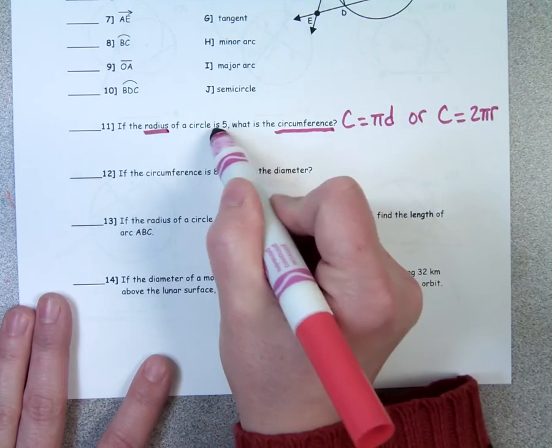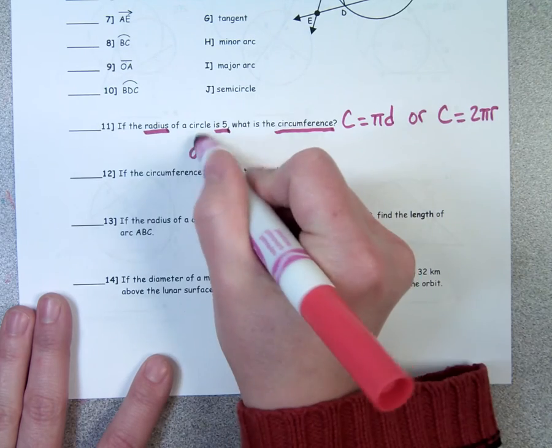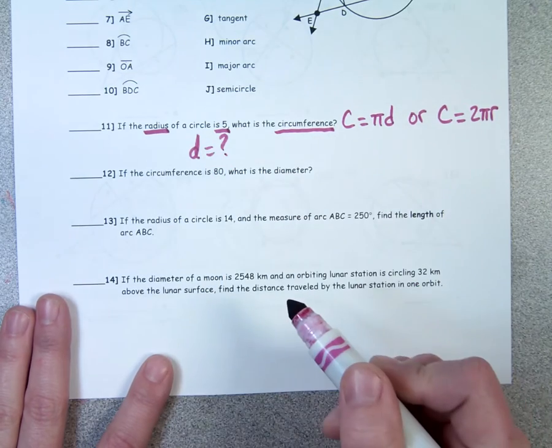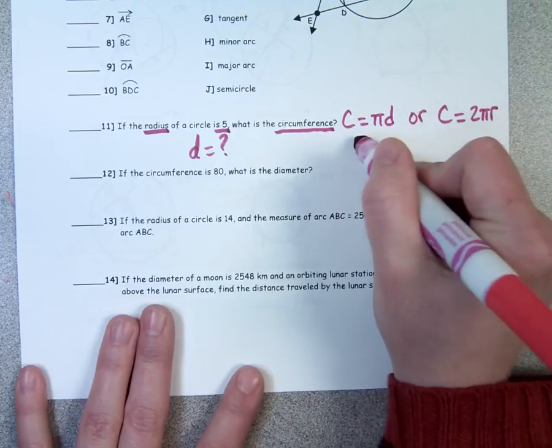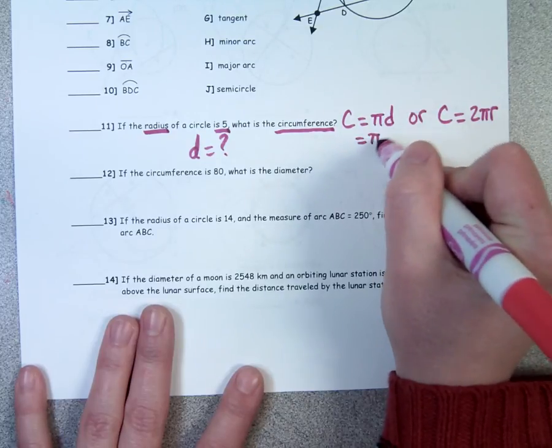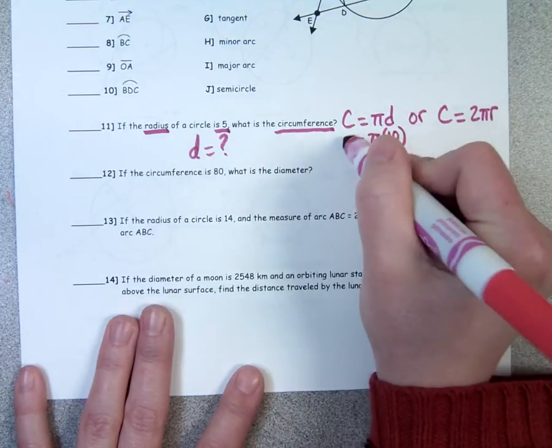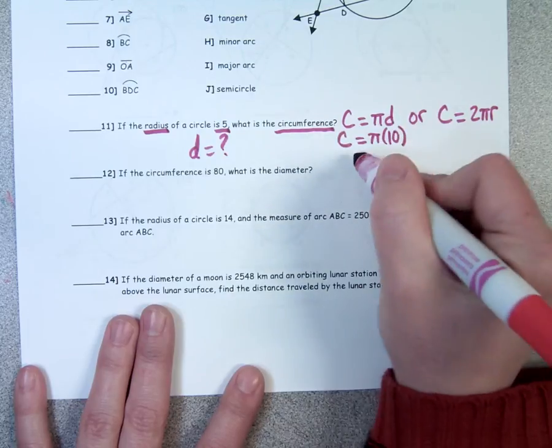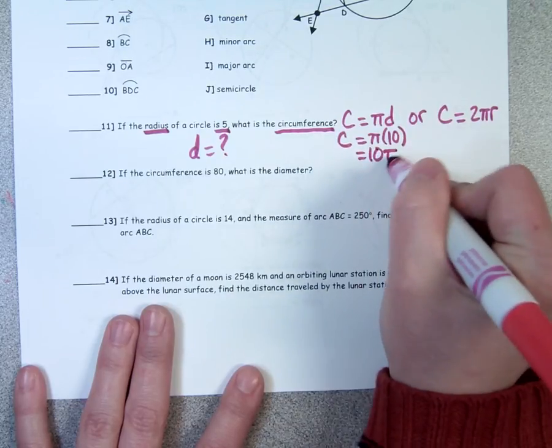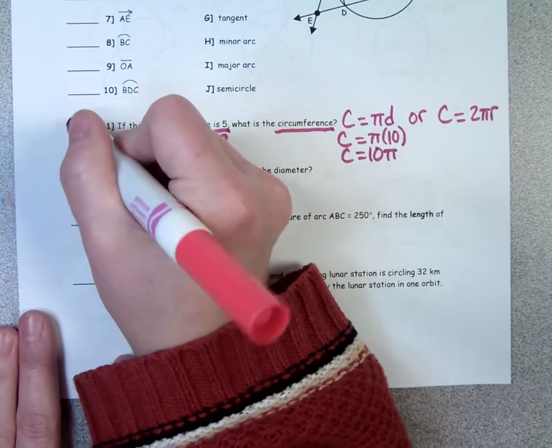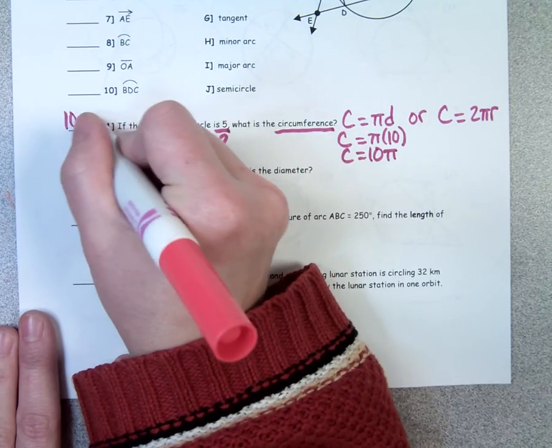So if the radius is 5, what would the diameter be? If the radius is 5, the diameter is double that, so the diameter would be 10. So I would put a 10 into the D, and 10 times pi is just 10 pi. And that's the answer. That's the circumference of the circle. The circumference is 10 pi.